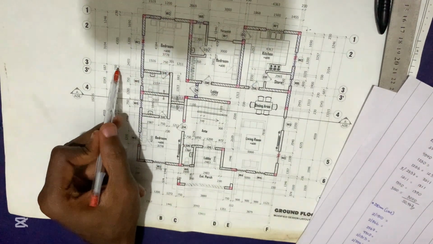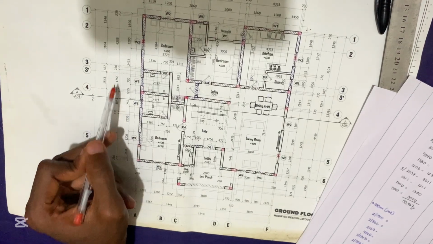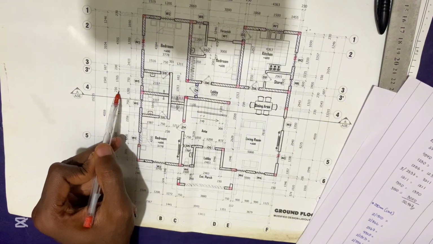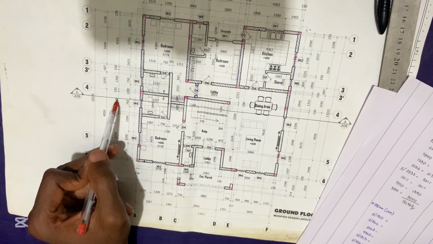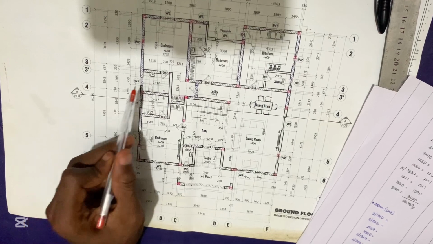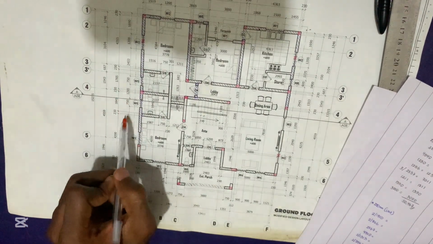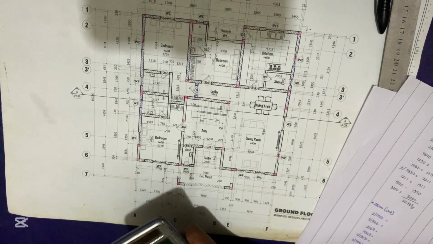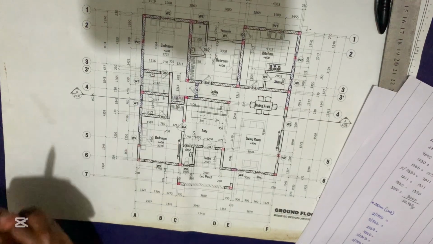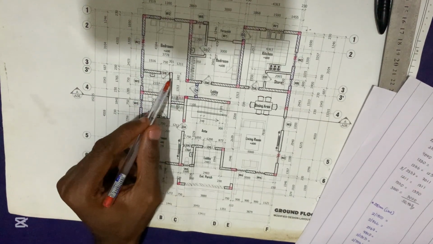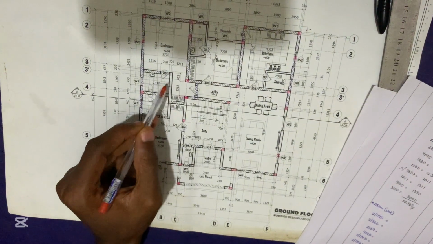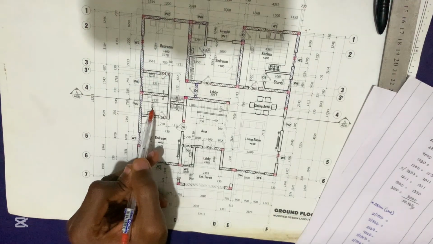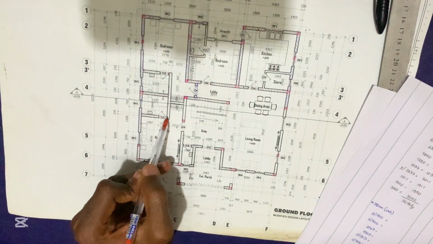If you trace this, you can see we have 230, then from here to here we have 1765, then from here to here we have another 230, from here to here we have 1845, and from here to here is 230. Now if you add all those parameters together, we're going to be having the length of this block. So 230, which is from here to here, 1765, which is the end-to-end dimension of the toilet. Then we'll add this 230, and then you can see that from here to here they're giving us 1845, and then we'll add the last one, which is 230.